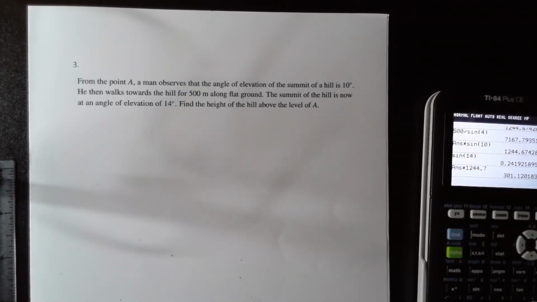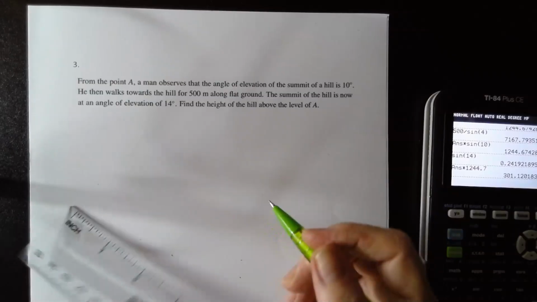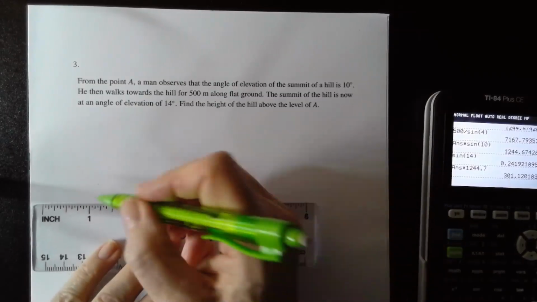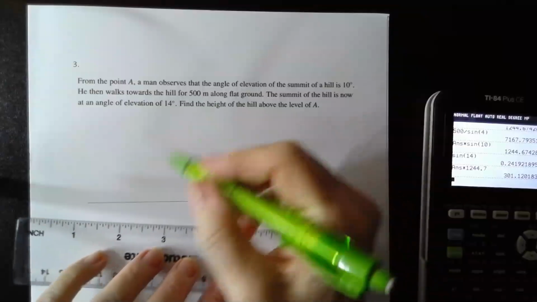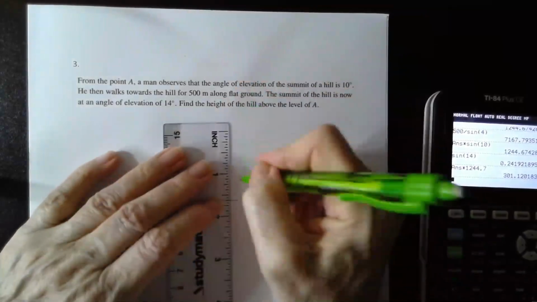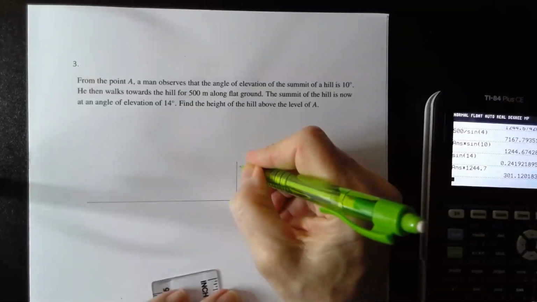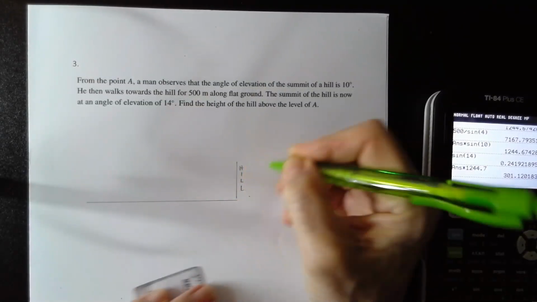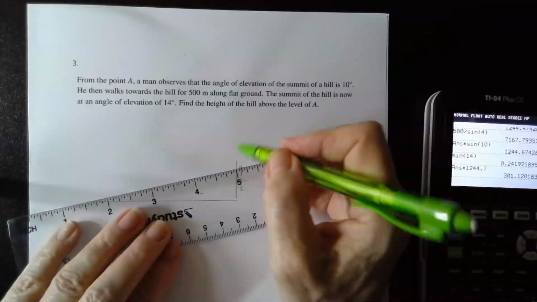Okay, here's the third one. So it says, from a point A, a man observes the angle of elevation of the summit of a hill. I've got this long thing. Here's the hill. I'll put the angle at 10 degrees. So he's over here.